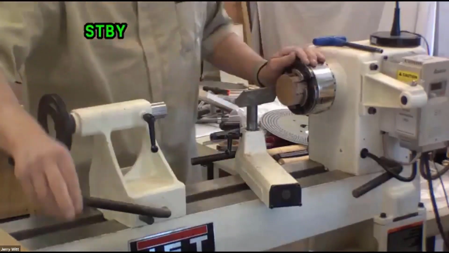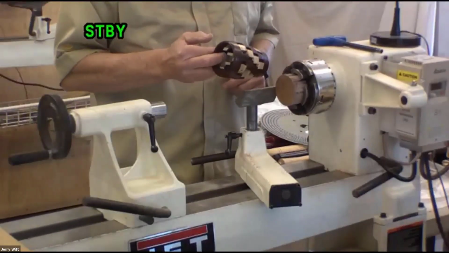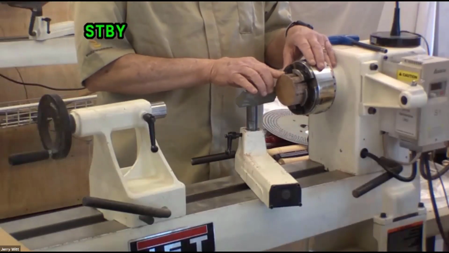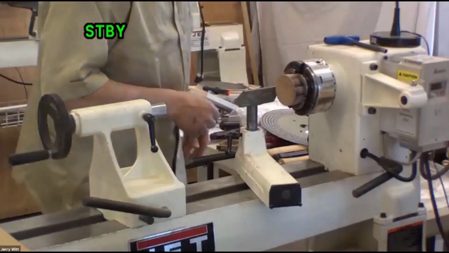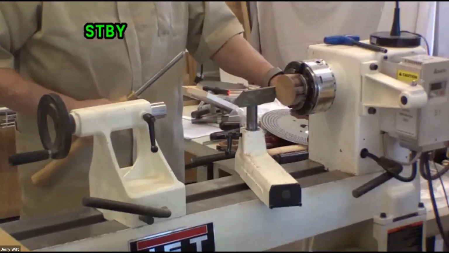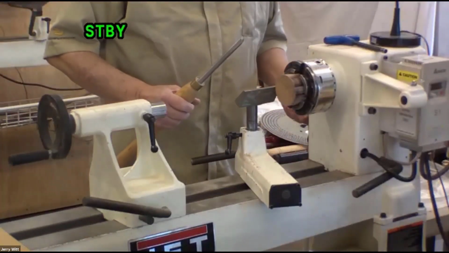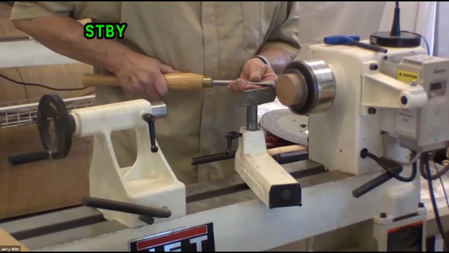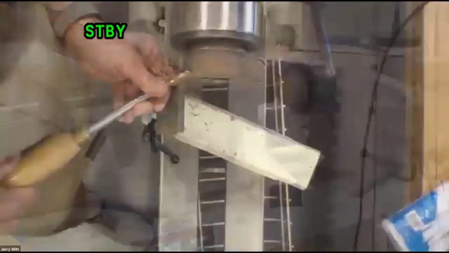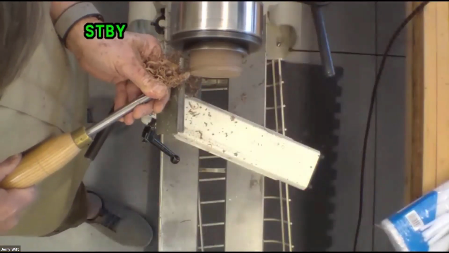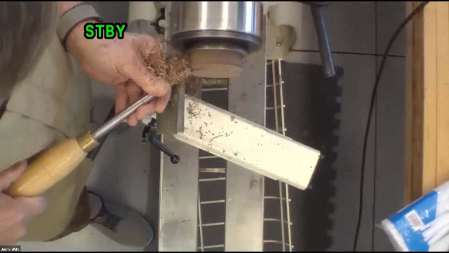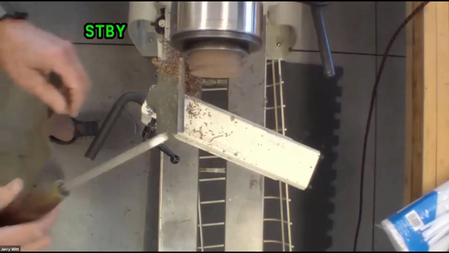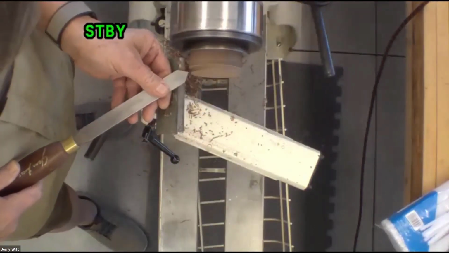With this little piece that we're demoing today, I just used a thick piece of walnut that I had, and I'm going to put on a small tenon. And put it directly into my chuck rather than using a faceplate. I just used a bowl gouge.